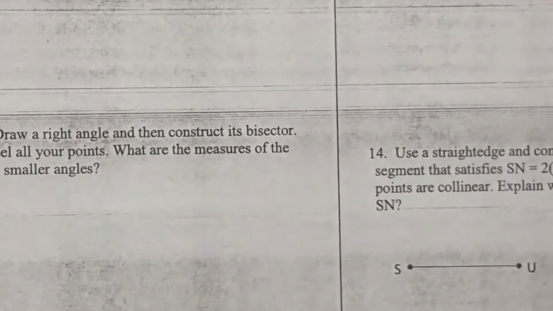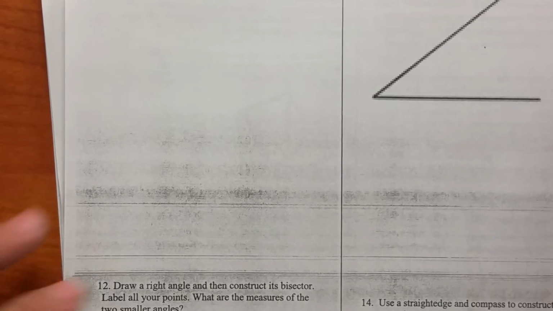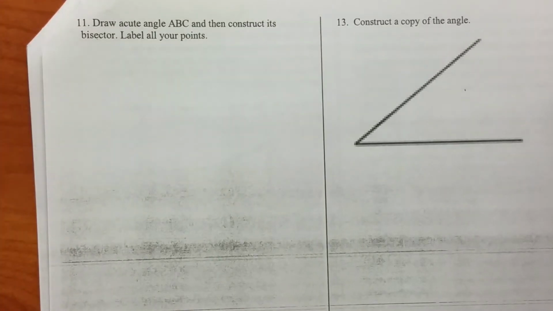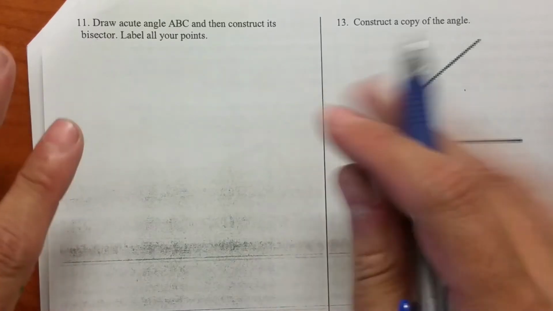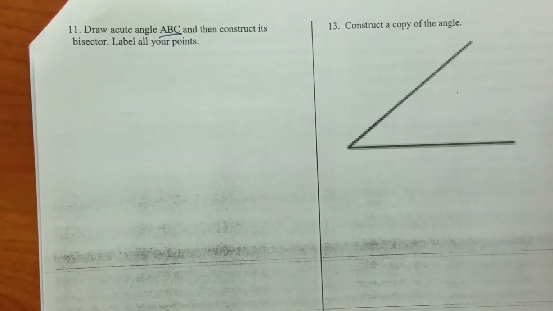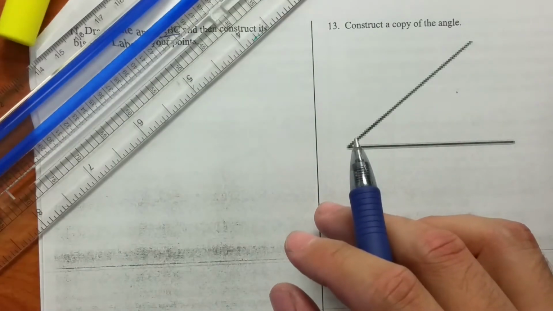Okay, let's take a look at the next one. I've got to zoom out a little bit for this one. Okay, this one right here. The instructions say draw an acute angle ABC and then construct its bisector. Label all your points. The only points we have to label are A, B, and C. So I'm going to start with drawing an acute angle.